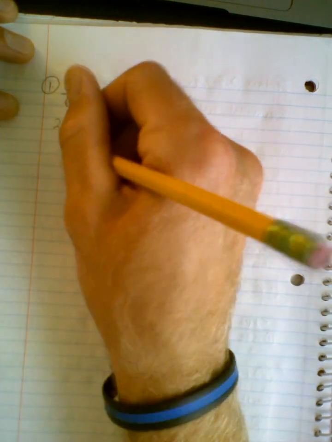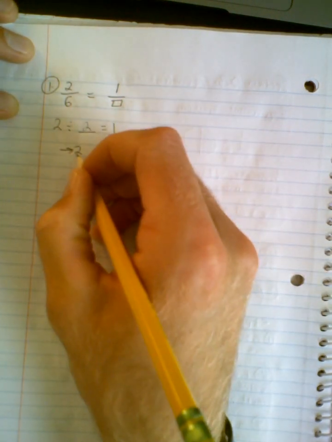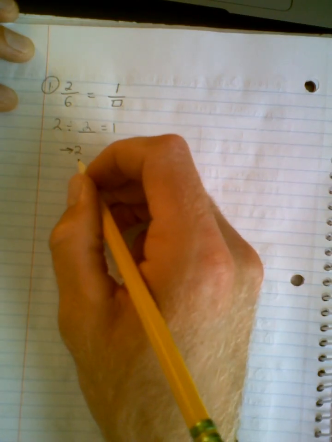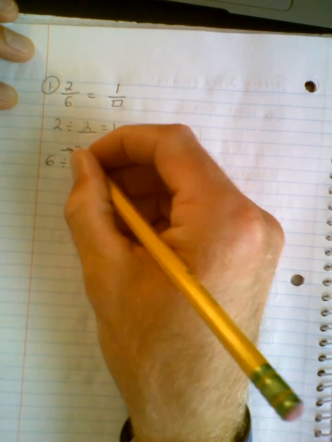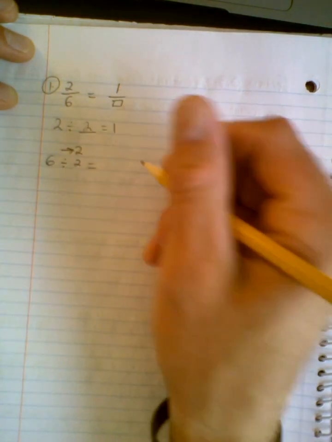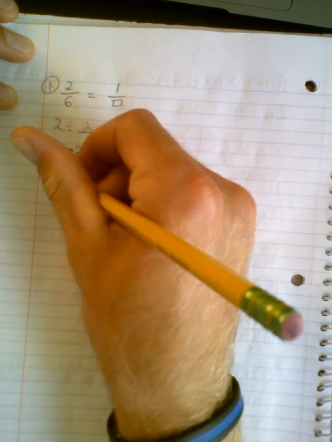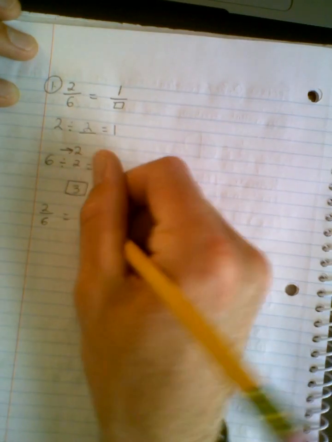So we use that 2. We found out that 2 is our given number. So step 2, since we go down in value, we divide. And given the number that we found, now we go 6 divided by 2, since that's our given number. And that gives you 3. So your answer is 3. So 2 over 6 equals 1/3.